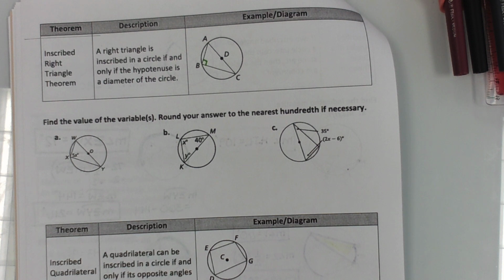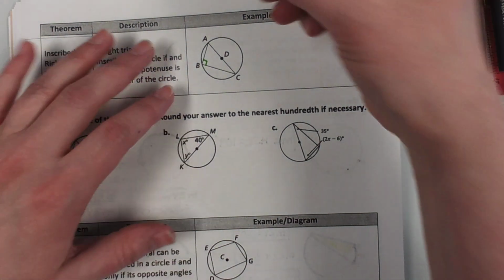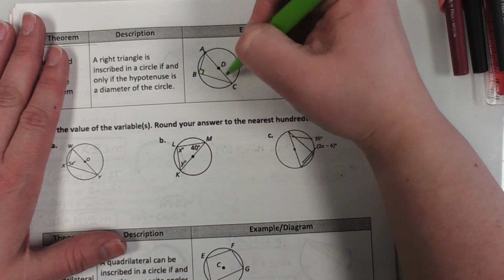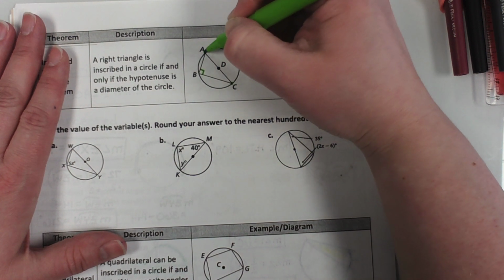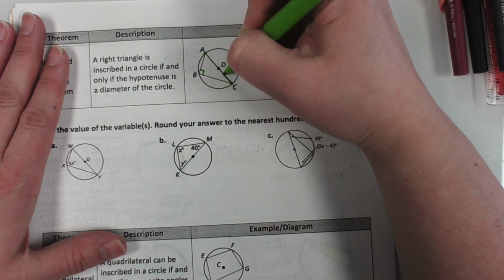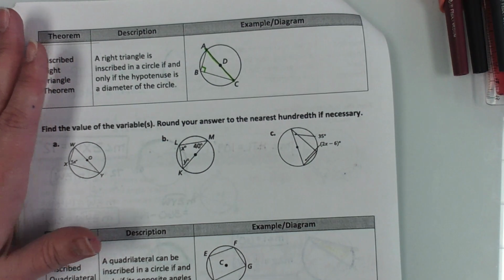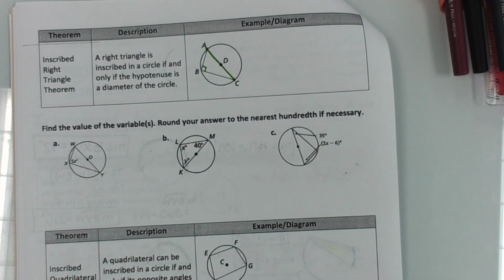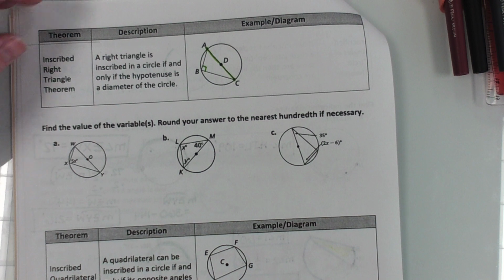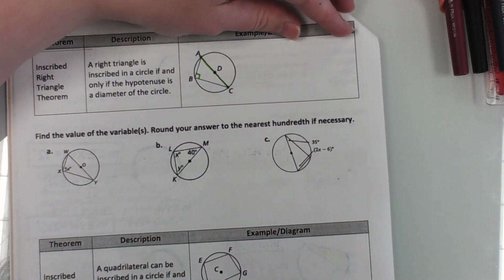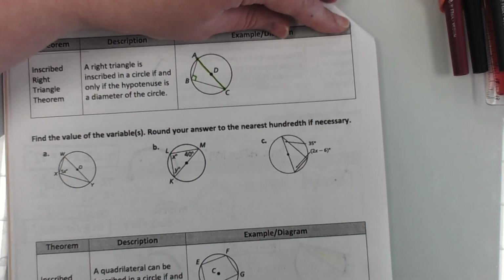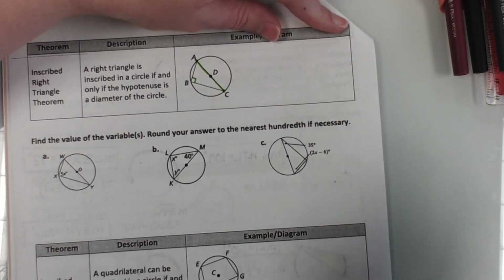And the only way you have a 180 degree arc is if that arc is half the circle. And so the end points of that intercepted arc tend to be on a, that's not a radius, diameter. So a right triangle is inscribed if and only if its hypotenuse is a diameter of a circle.